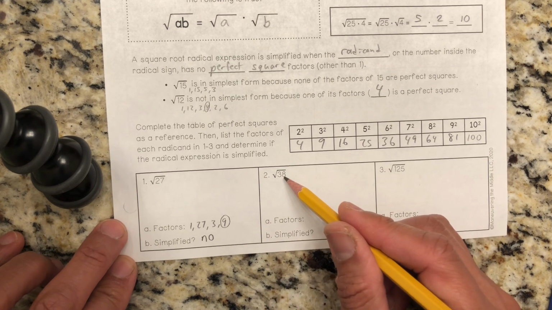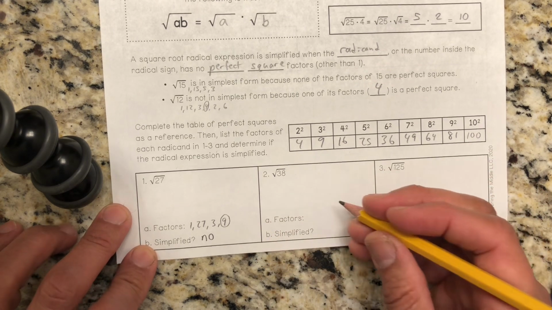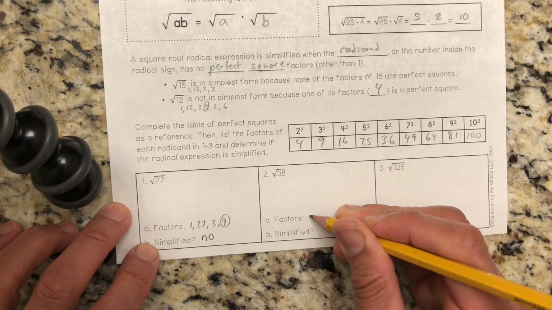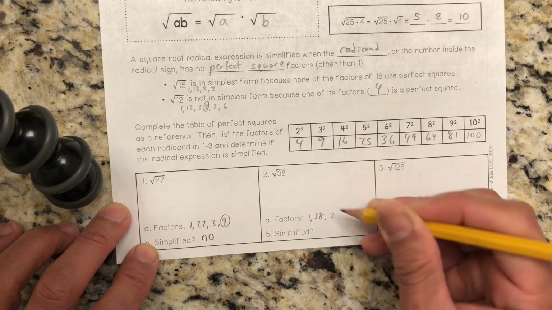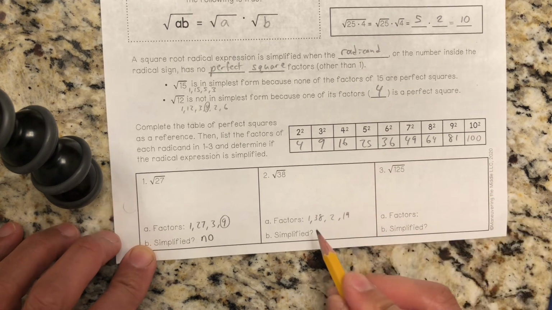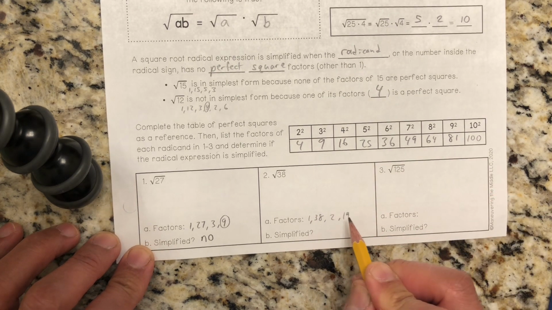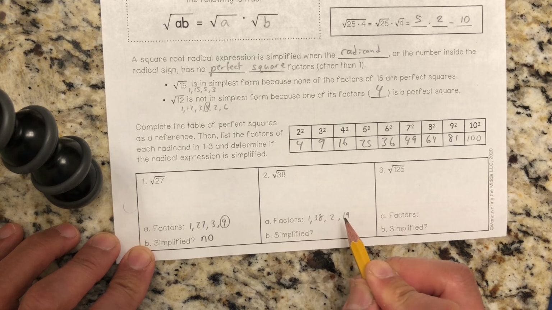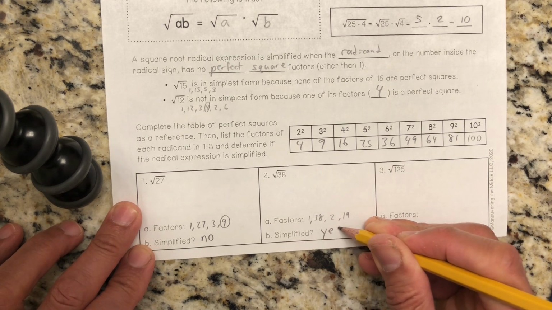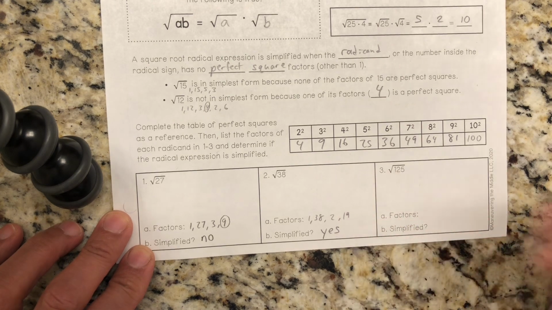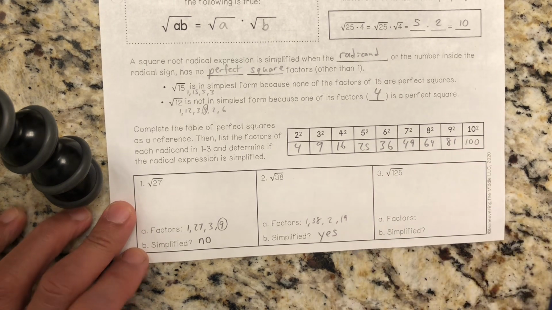Now let's list the factors for the square root of 38. We have a 1, we got a 38, and we got a 2 times a 19. Look at these 4 numbers. Are any of these perfect squares? No, they're not. So this is simplified. It doesn't have any perfect squares to break down, to reduce.